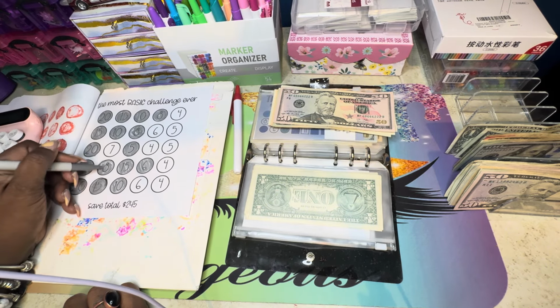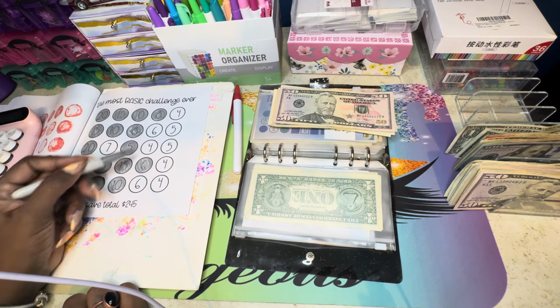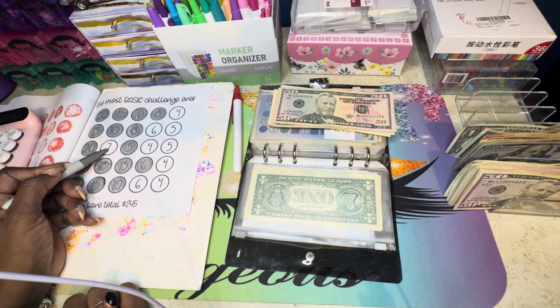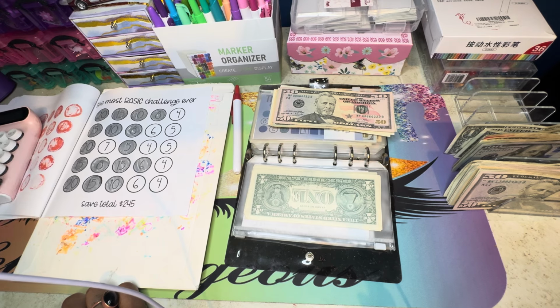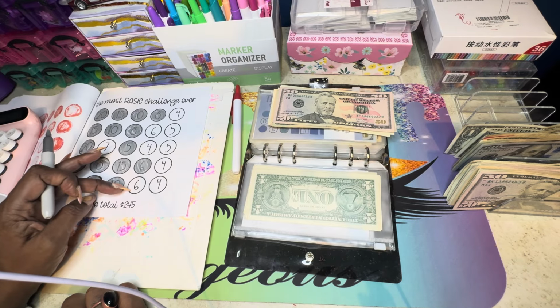Yeah, like I said, this is the part I tried to speed up, but I can't do it. I don't know how. So, yeah. I'm just checking to make sure I can use all of the money up and won't have anything left over. And like I said, this is a $245 challenge.